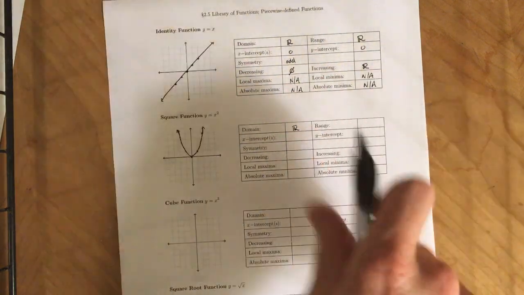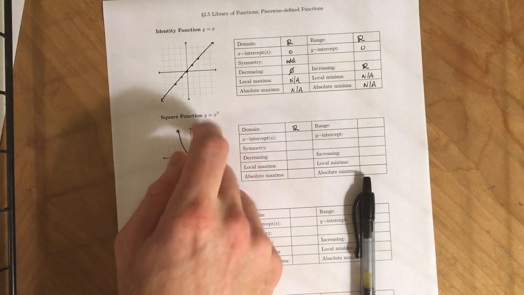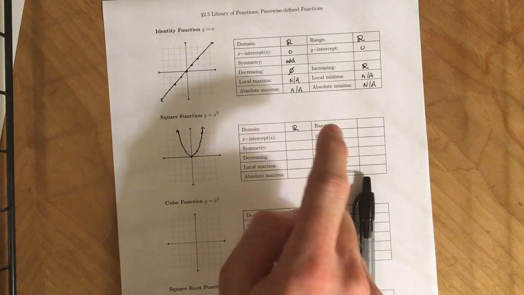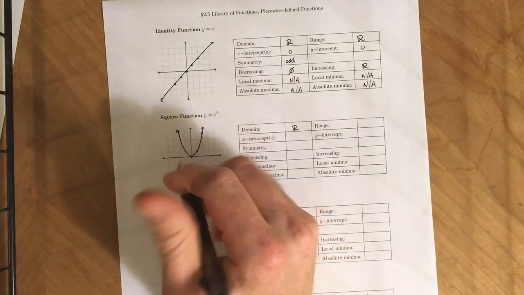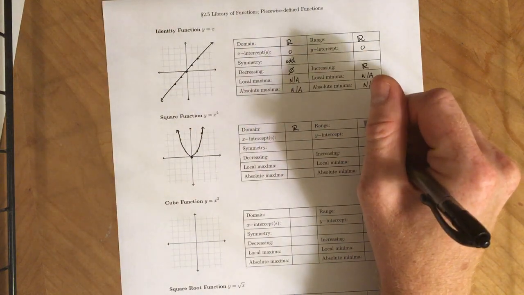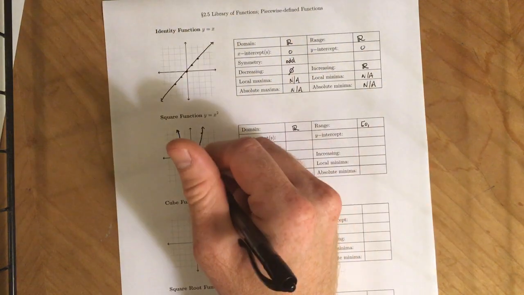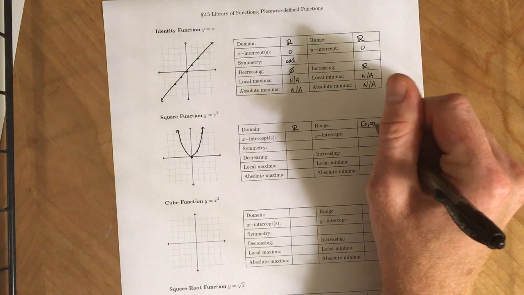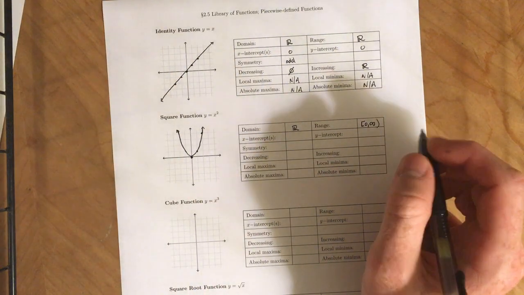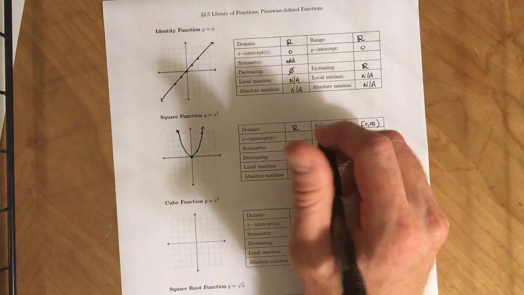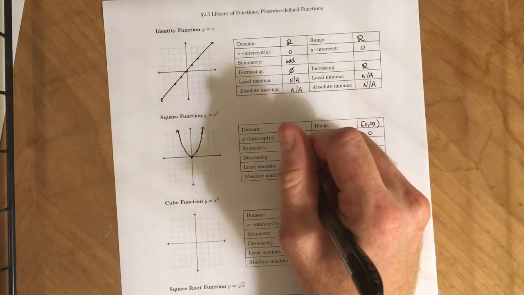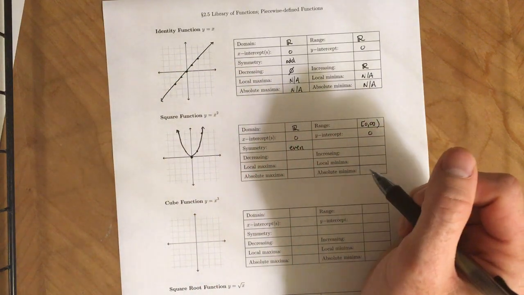The range, if we collapsed this whole picture down onto the y-axis, the range is just looking for what gets covered up. So 0 is covered up, and everything above 0 is also covered up, but nothing below 0 gets covered from this graph. So the range is 0 to infinity, including 0. Our x-intercept and our y-intercept are both 0. The symmetry we know is even.